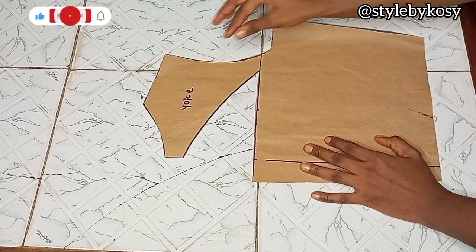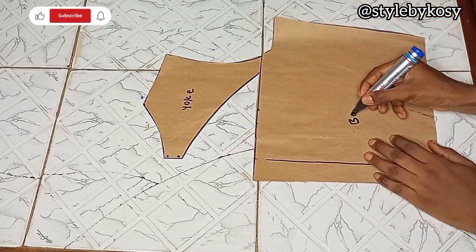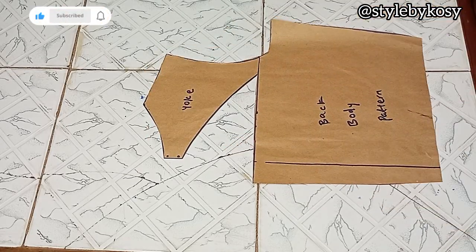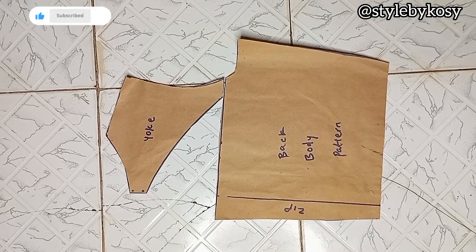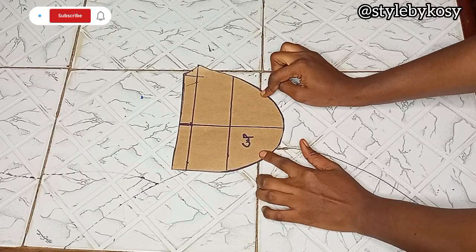So guys, after cutting, I'll have something looking like this, and I'll be attaching my button on that point and also label back body pattern with zip. So guys, that's all for the drafting of the back bodies.